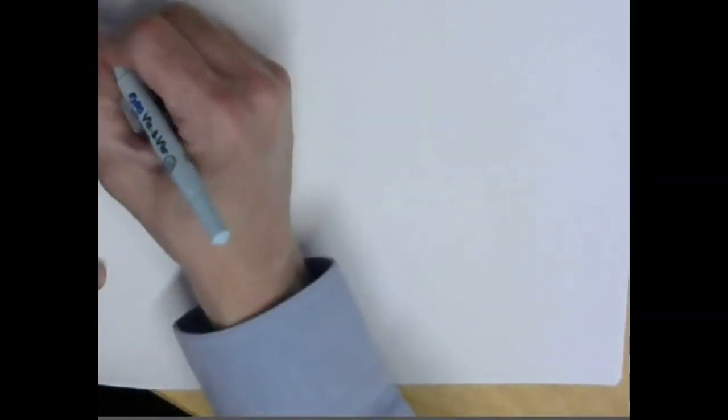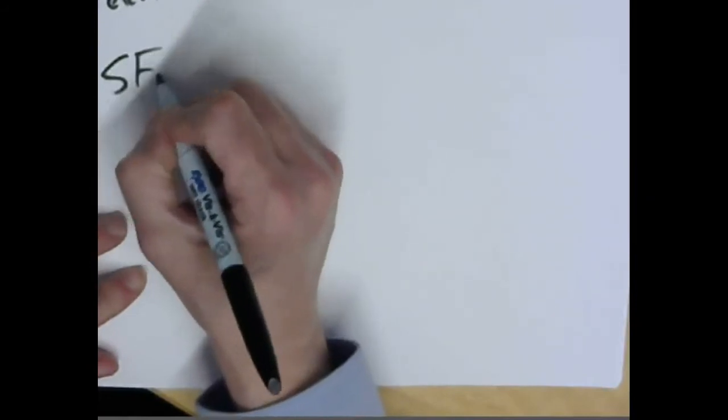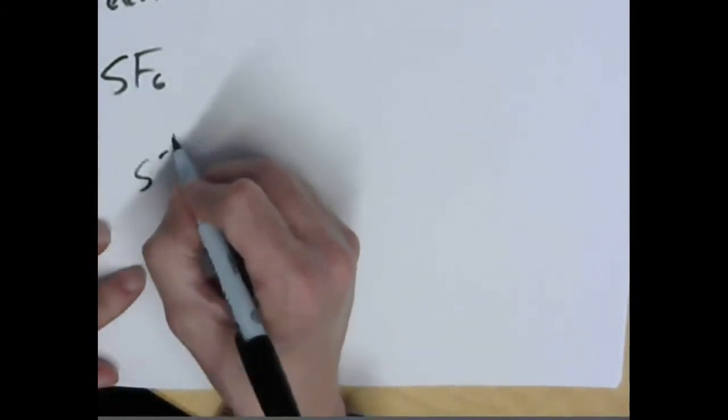Let's talk about 6 electron domain molecules. An example of this would be sulfur hexafluoride.